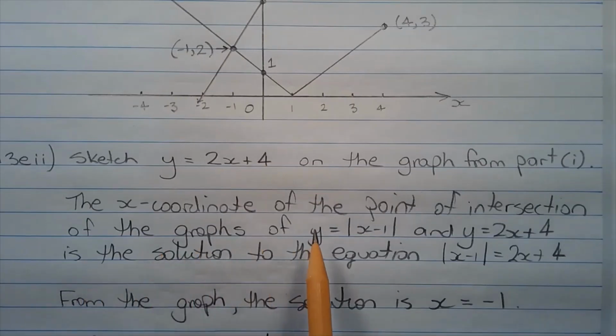So the x-coordinate of the point of intersection of the graphs of y equals the absolute value of x minus 1 and y equals 2x plus 4 is the solution to the equation, the absolute value of x minus 1 equals 2x plus 4. So from the graph, the solution is x equals negative 1.